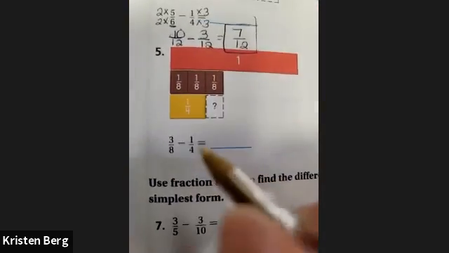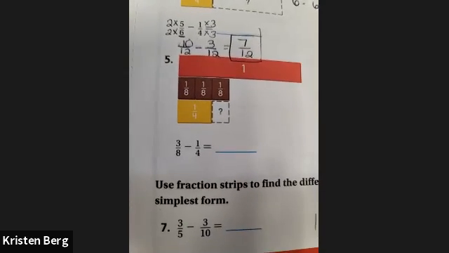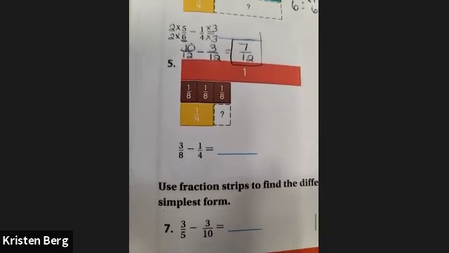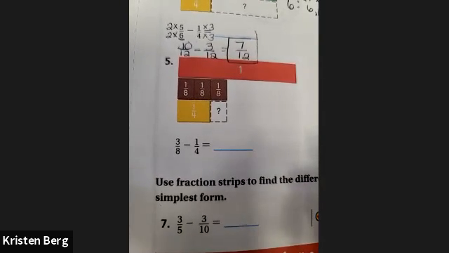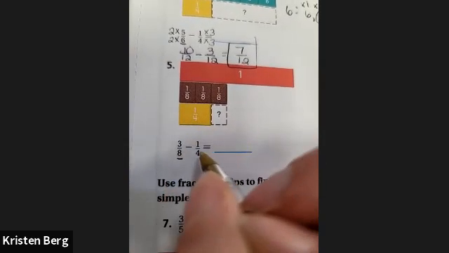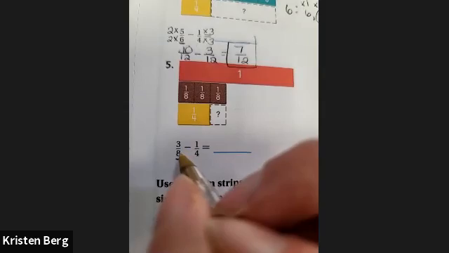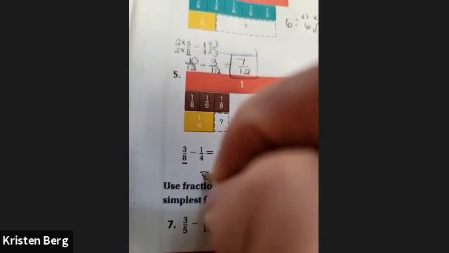All right, next one. Can I subtract these fractions? You should be telling me, no, I cannot. So therefore, now I got to find a common denominator for these. My largest one is an 8. Can I get my 4 to an 8? And yes, I can. So I am just going to change these to 8ths. Well, since this one is already an 8ths, I'm just going to slide it on down.